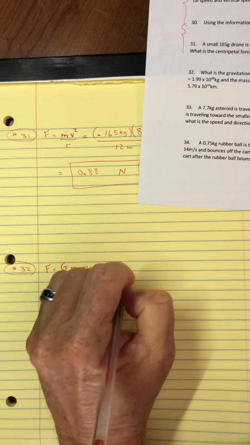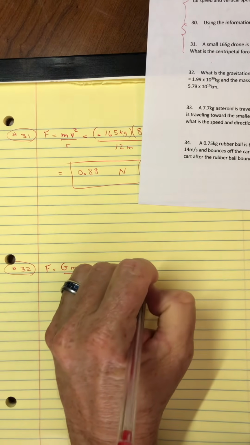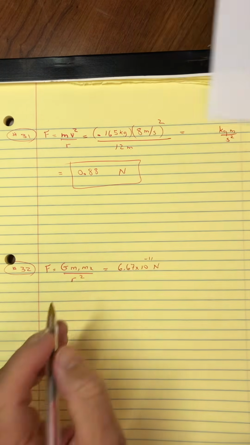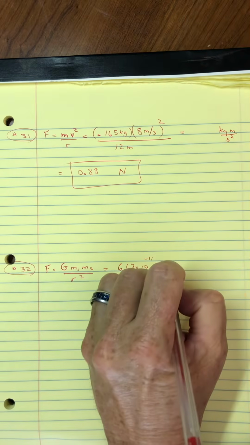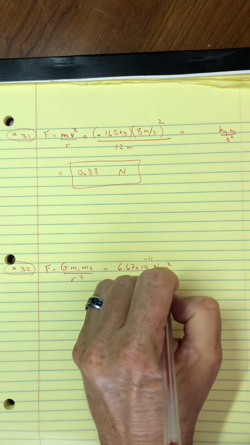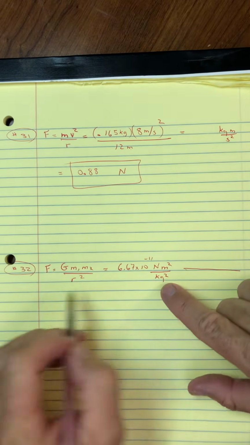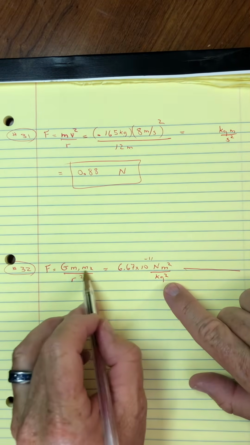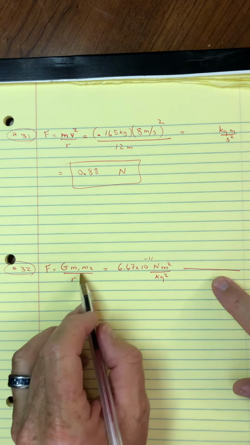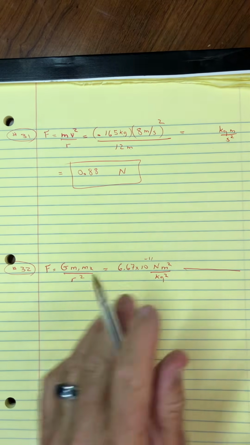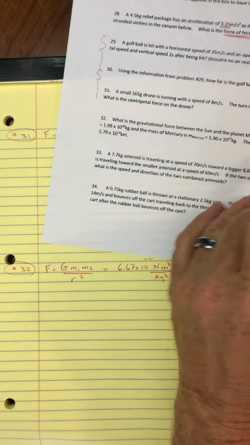So G is 6.67 times 10 to the negative 11. The units are newton meters squared over kilograms squared. It is important to pay attention to this unit so that we make sure that we match, and our mass needs to be in kilograms, and both of these are given in kilograms, so no real issue there.